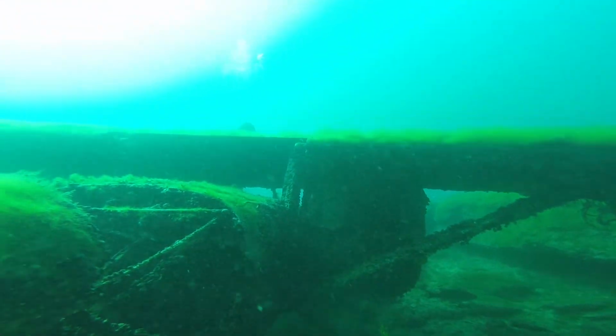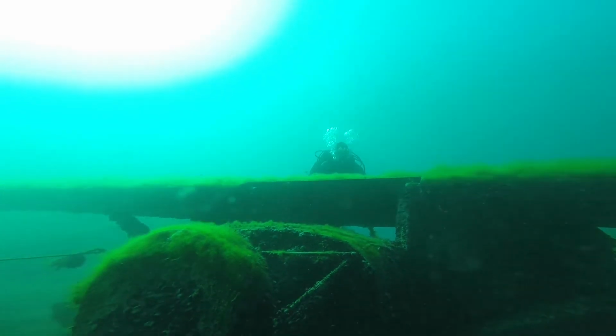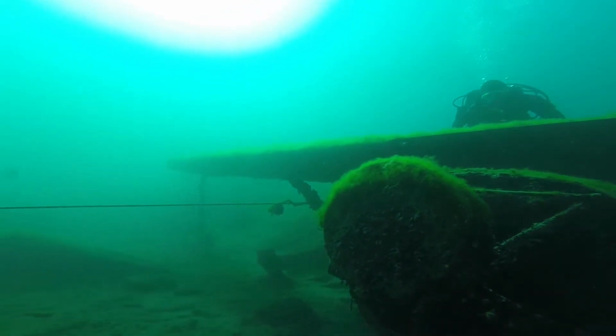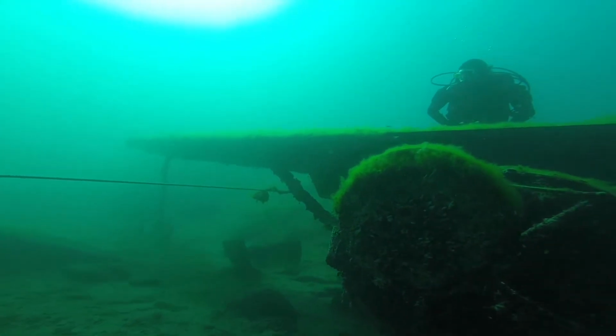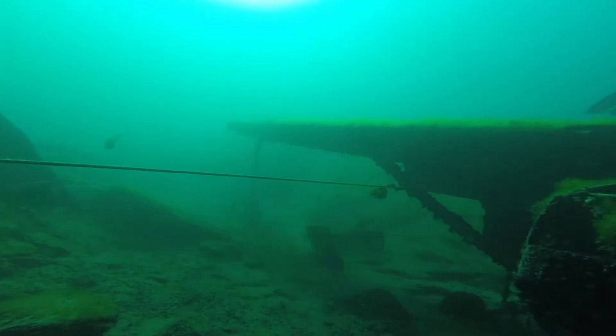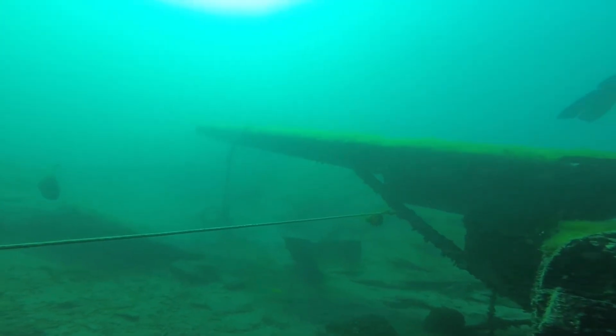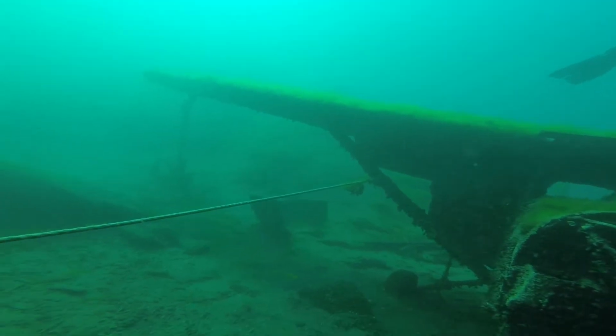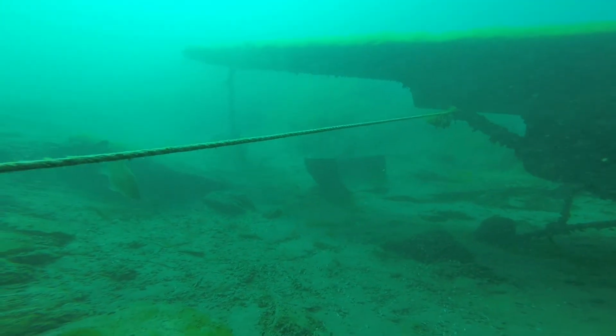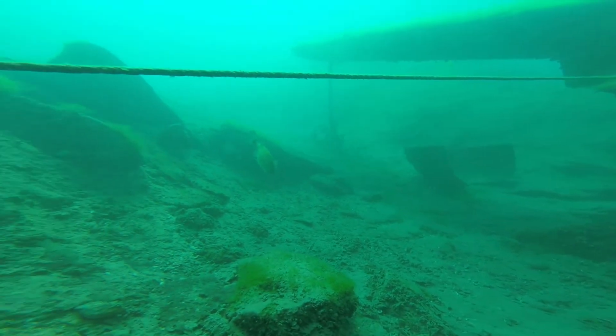Now, as we move closer to the engine compartment of this plane, again, we have that green hair algae. It's at the top of the plane for the sunlight, but then we see all these zebra mussels in the front engine compartment of that plane. Now, the hair algae is going to go towards the top of the plane because it needs that sunlight from the surface of the water.